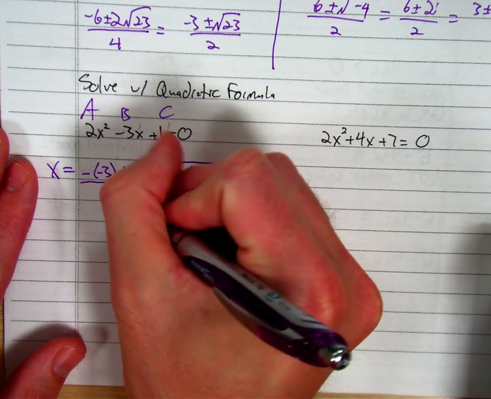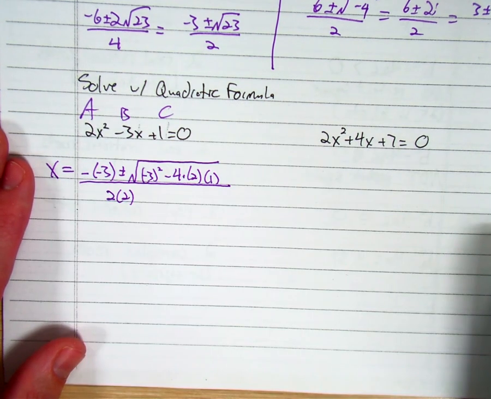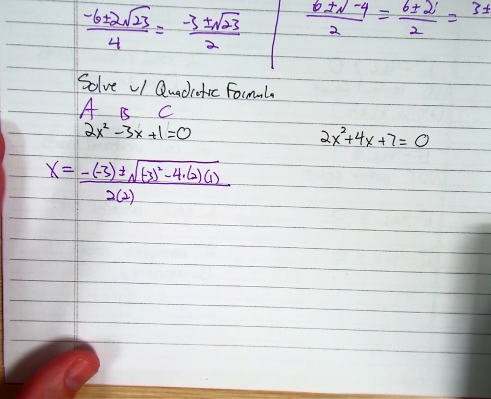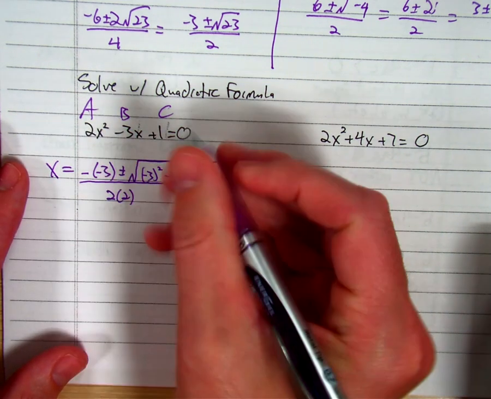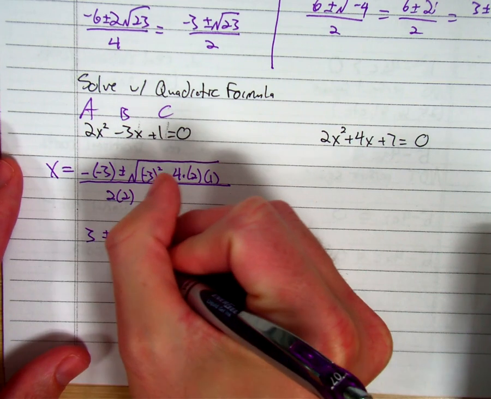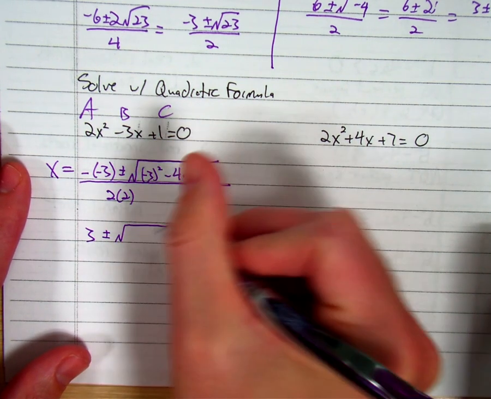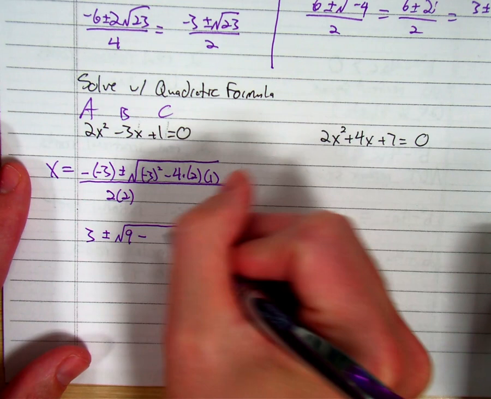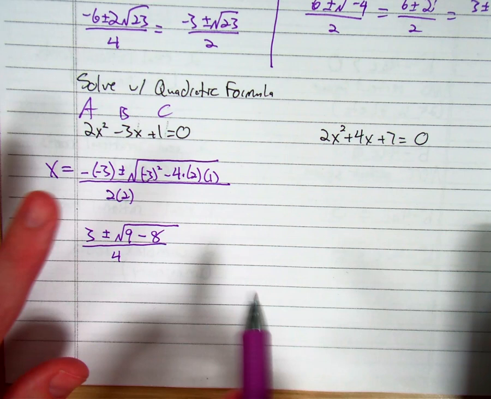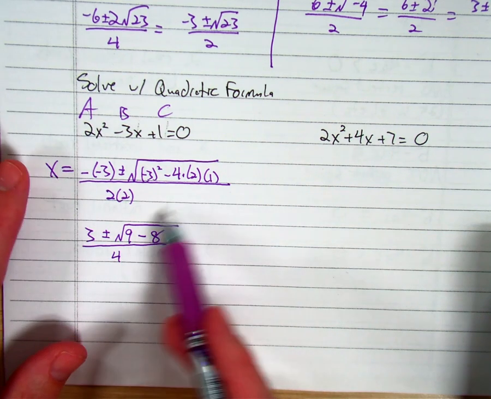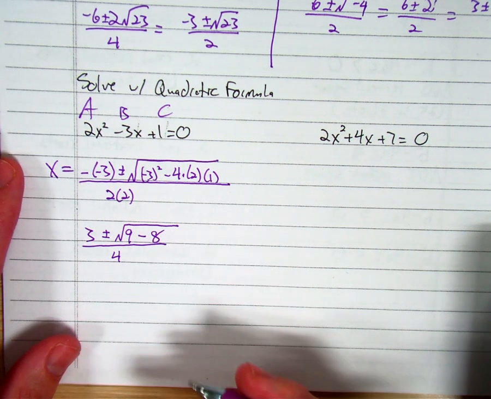All over 2 times a, 2 times 2. Now, early on, when you first start doing these, very important to take little itty-bitty steps. Don't try doing lots of things all on one line, because that's how you make silly mistakes, especially early on. So, negative of a negative 3, we're going to have positive 3. Negative 3 squared is 9 minus 8 over there over 4. Okay, I simplified that spot. That spot, that spot. Just did all the regular algebra multiplying.